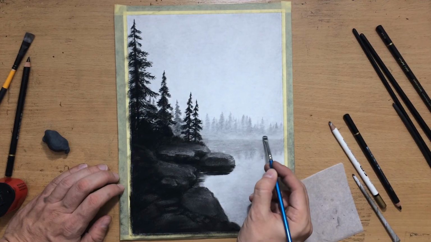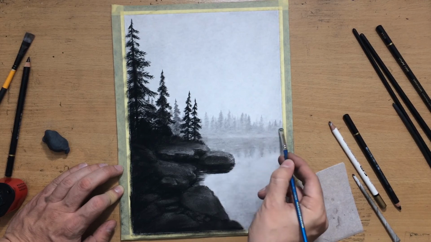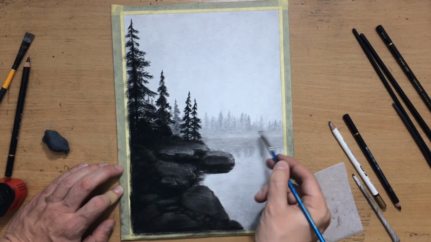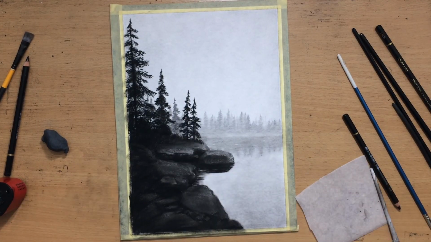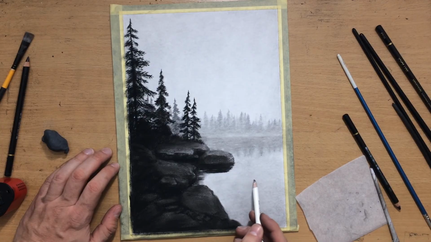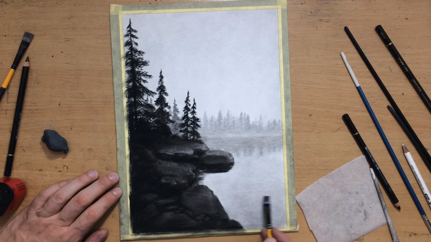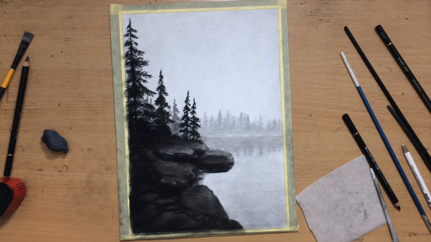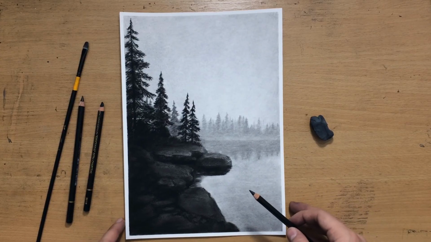So I'm just refining those trees in the distance, both the image above the water and the reflection. And I think I've already established a nice contrast between the part of the scene on the left, which is in the foreground, and the part of the scene on the right. And I'm just softening the reflection a little bit.